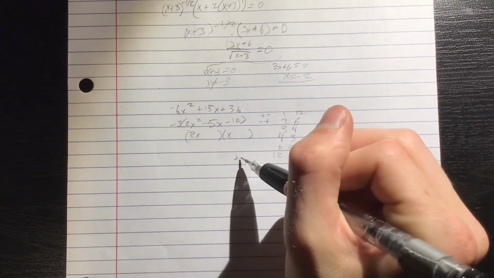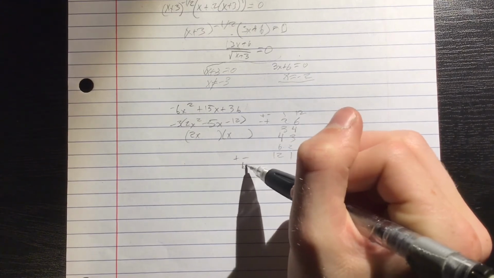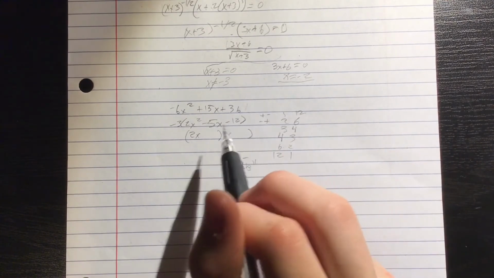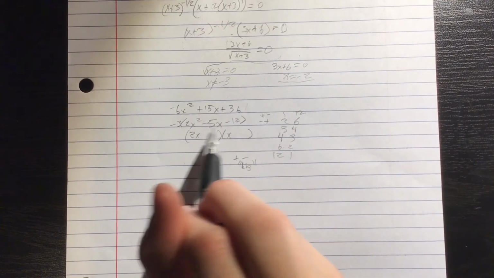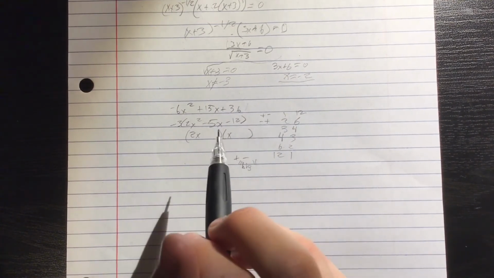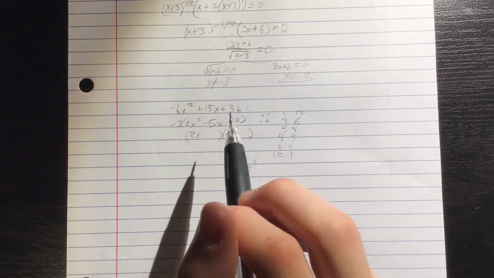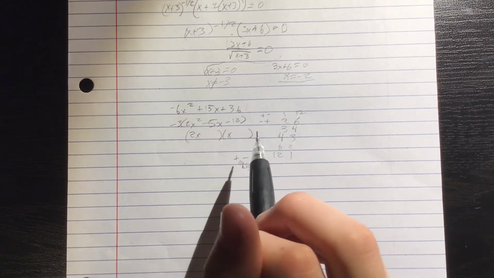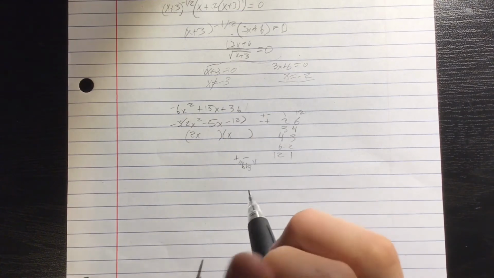So I'll just make a note of that. I'll say big or bigger. So that minus is going to be larger because what we have in the middle is a negative number. So that's about all we can get. That informs us here. So now we just have to trial and error until we get the right one.